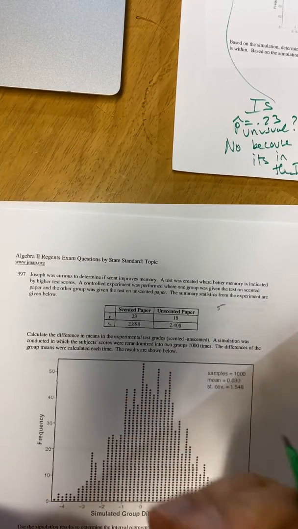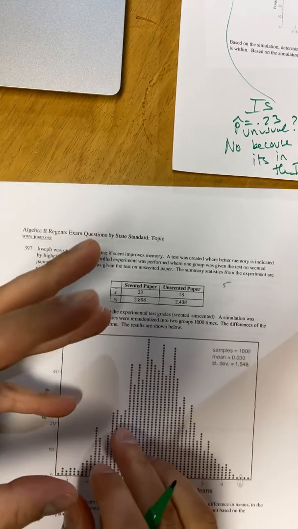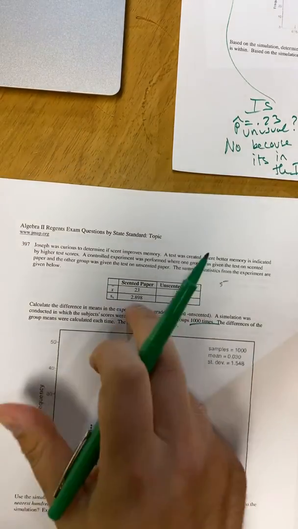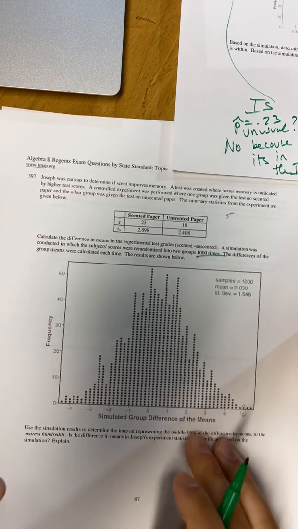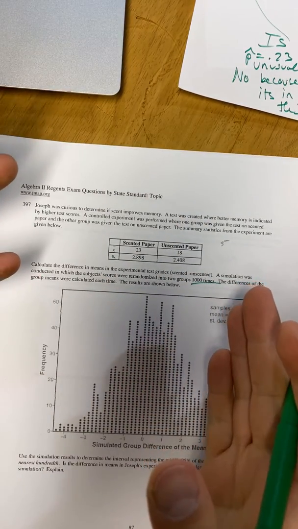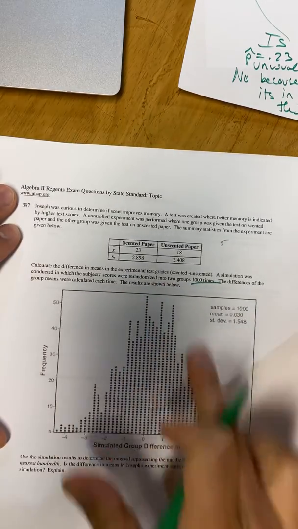So what we do is we tell the computer to generate what would happen 1,000 times, assuming that there was no difference. That's why it's 0. Assuming there's no difference with the memory, we let the computer run this experiment through, and that's why we get this graph. That's why the majority of them have no difference.